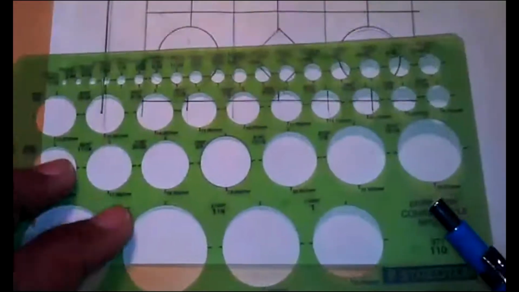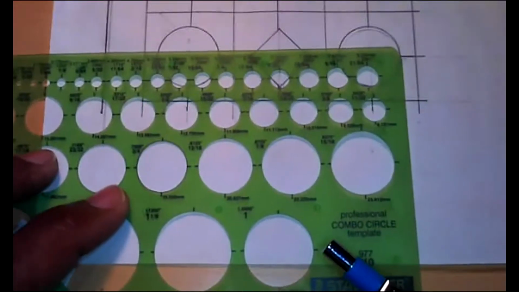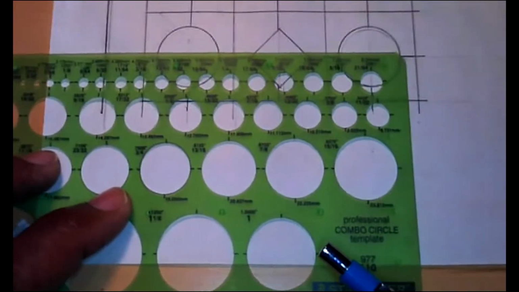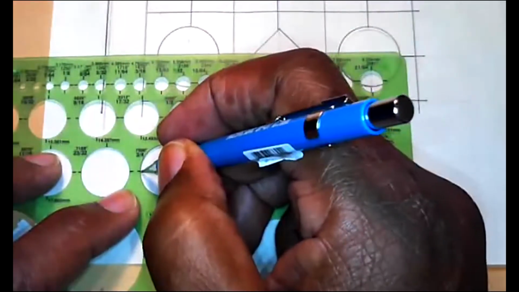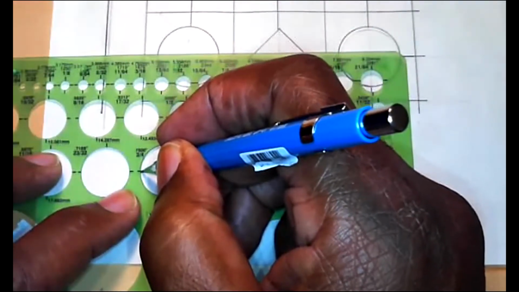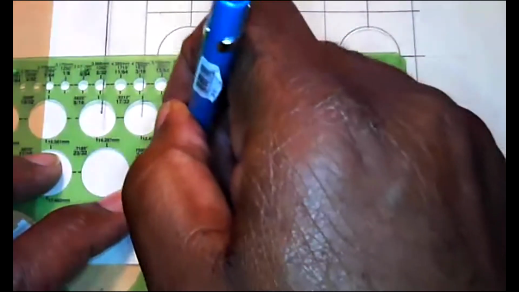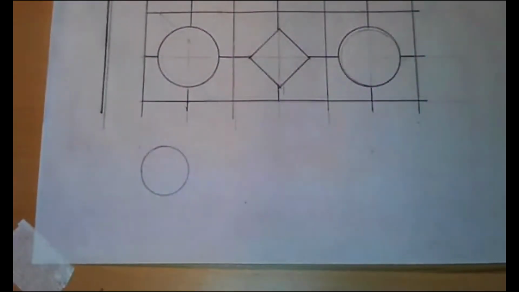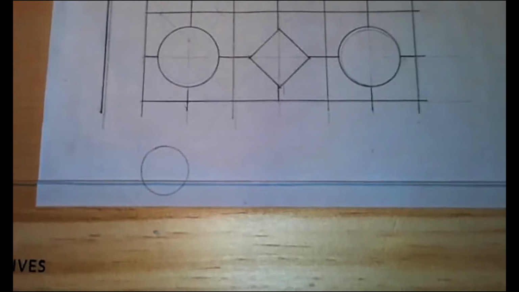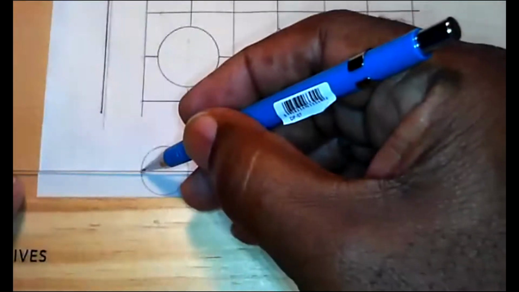So I can start over here. I'm going to start with 3/4 of an inch here, and I'm just going to make a circle first. Actually, I need to give myself a little dot there. Then I'm going to make this circle with construction lines. I made myself a little reference dot so I can see where my horizontal line should be.